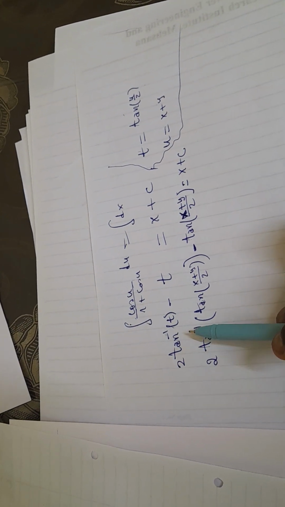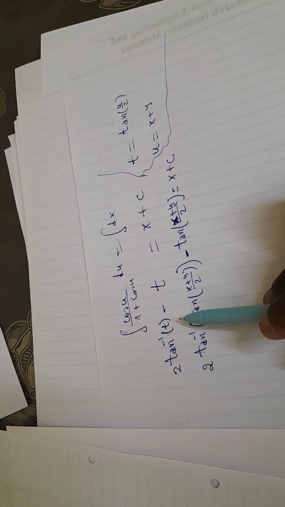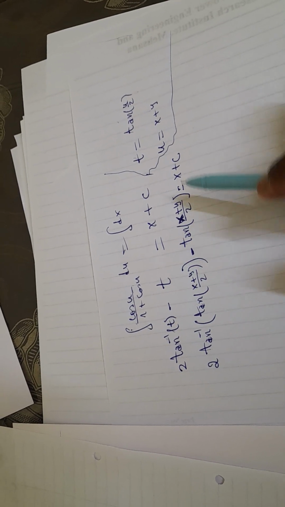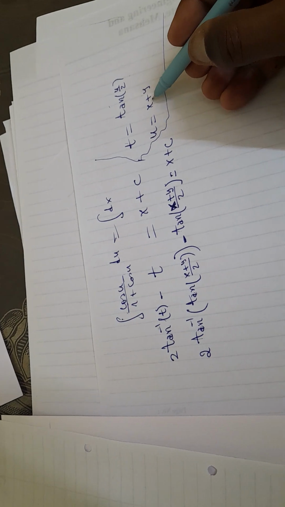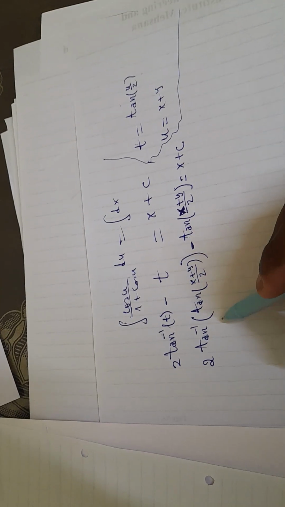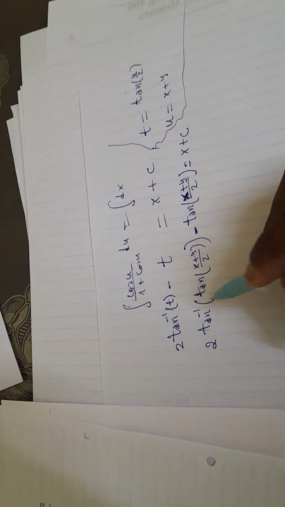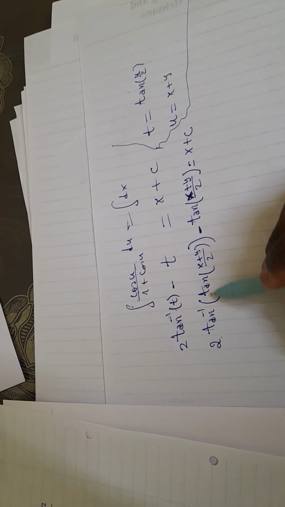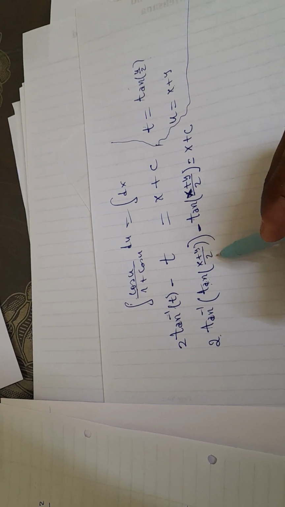Here I'm just substituting: 2 tan inverse of t minus t, and so on. Just substituting this. So here I have this expression: 2 tan inverse of tan of (x plus y) upon 2.